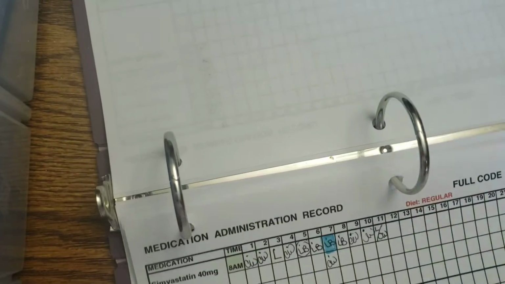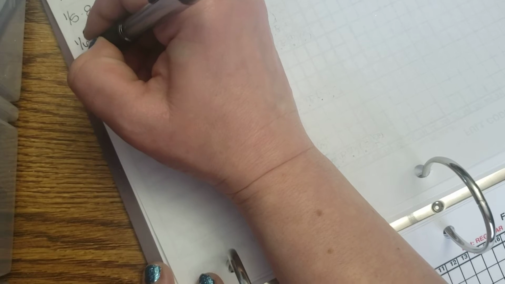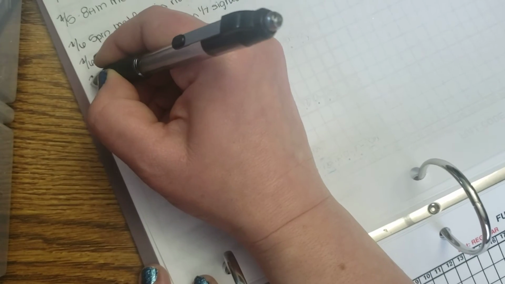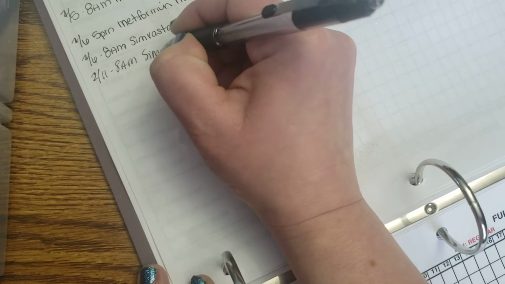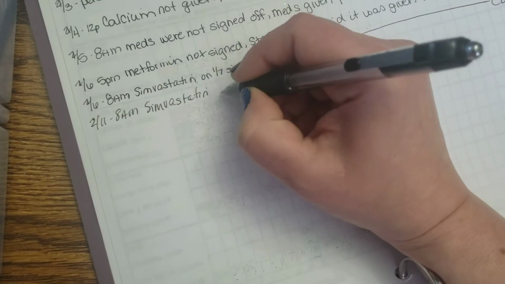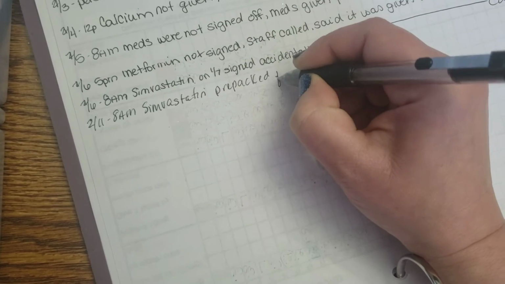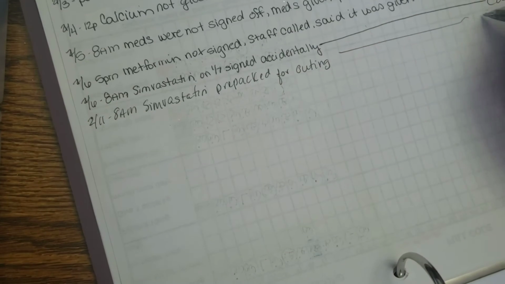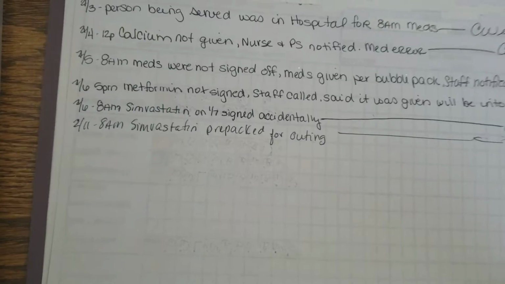So we're going to put, oh, these are all wrong dates. That's what happens. 2/11, 8 a.m., Simvastatin, pre-packed for outing, for example. And we're going to draw a line to the end, and then we are going to sign it. Okay?